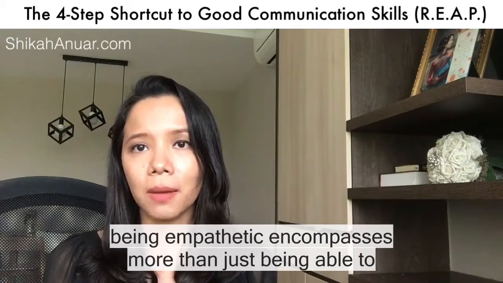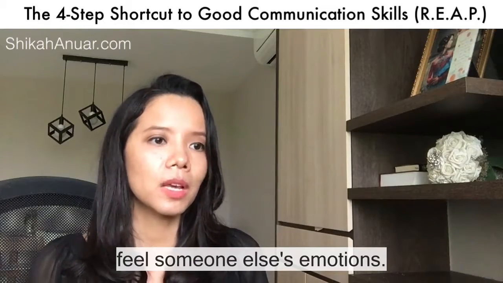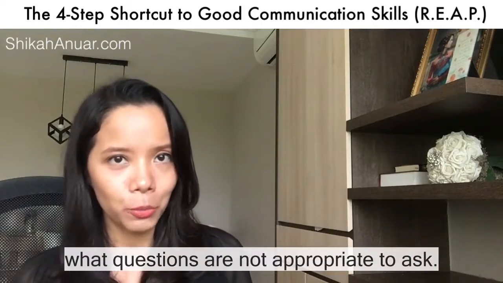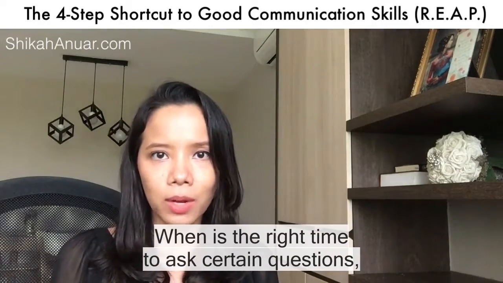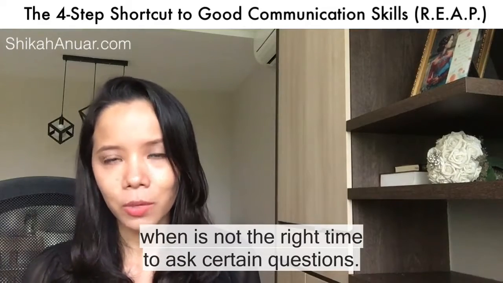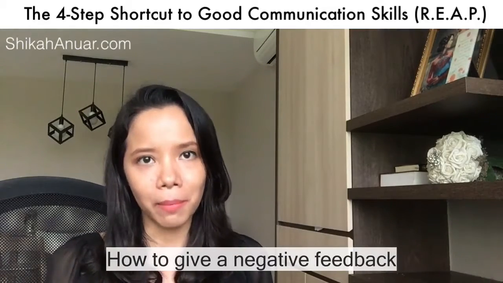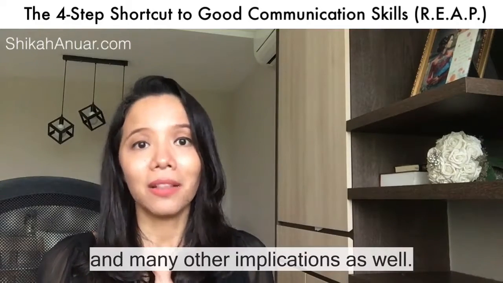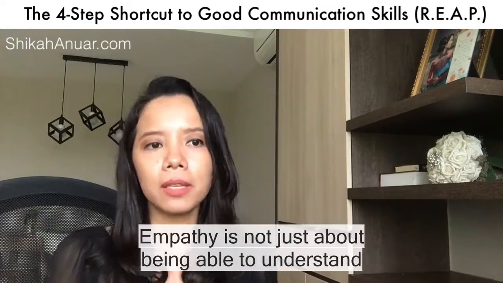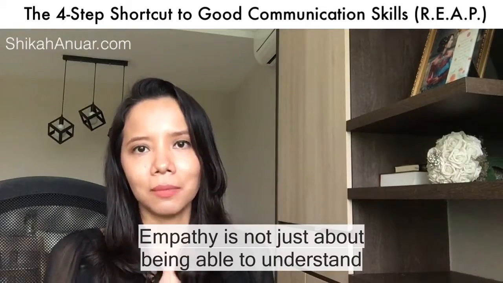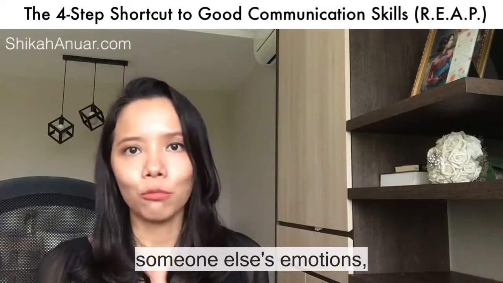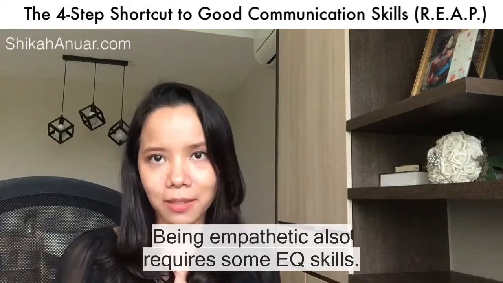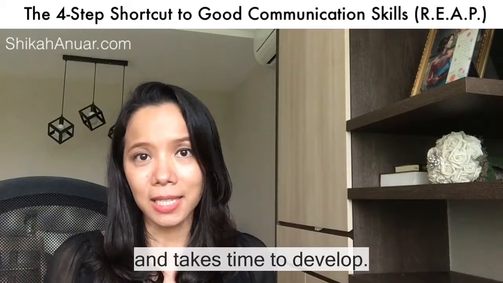Being empathetic encompasses more than just being able to feel someone else's emotions. Being empathetic means that you know what questions are appropriate to ask, what questions are not appropriate to ask, when is the right time to ask certain questions, when is not the right time to ask certain questions, how to give a negative feedback in a positive way or in an impactful way, and many other implications as well. So empathy is not just about being able to understand someone else's emotions. It's a lot more than that. Being empathetic also requires some EQ skills. So this actually takes some practice and takes time to develop.